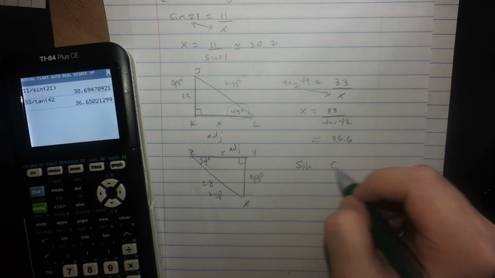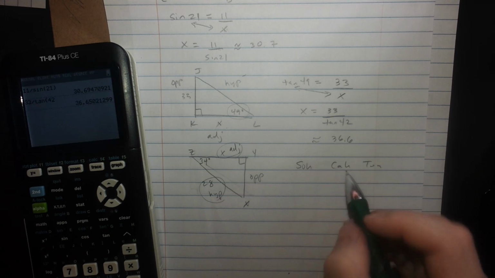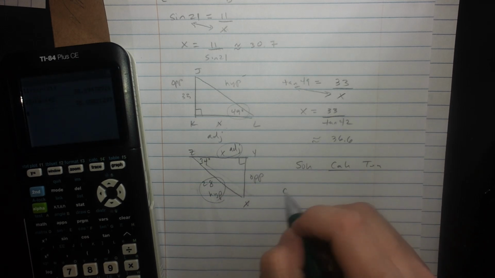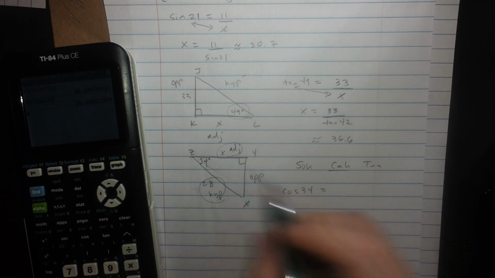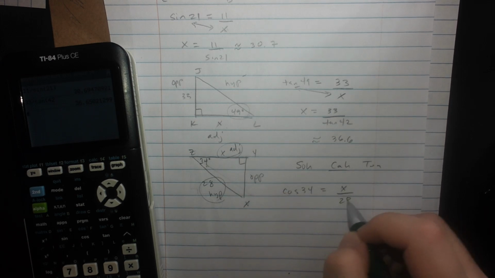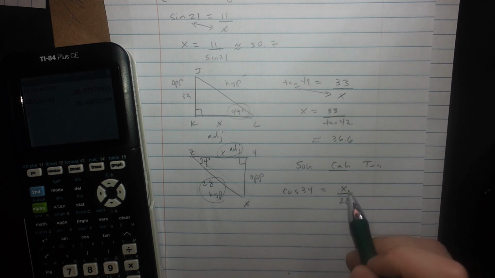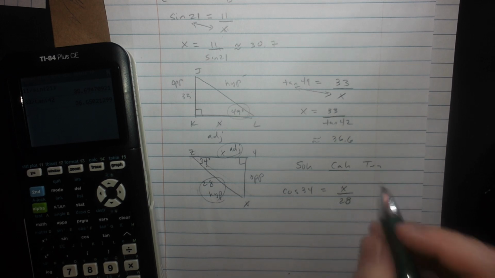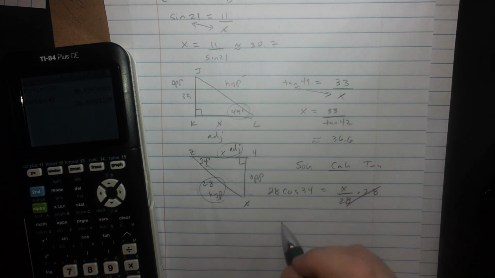So SOHCAHTOA. I have adjacent, hypotenuse. I'm using cosine. So cosine of 34 is equal to x over 28. And that's perfect. This is exactly what I want to show. To get x by itself, I need to get rid of the 28, right? So I need to multiply both sides by 28. So 28 times cosine of 34 is x.